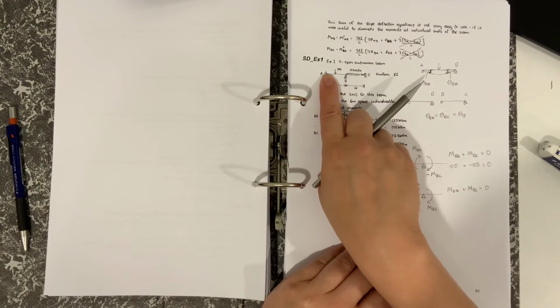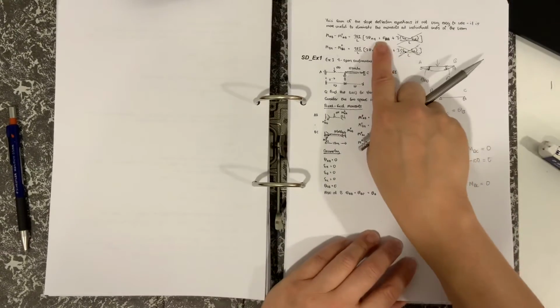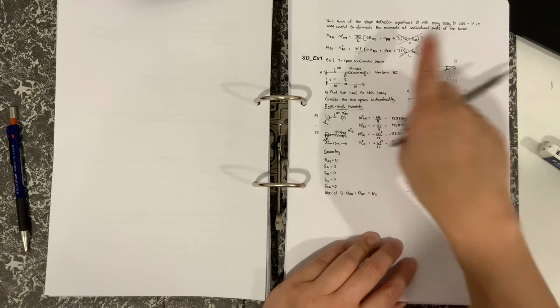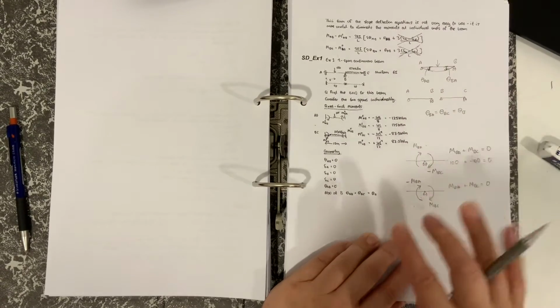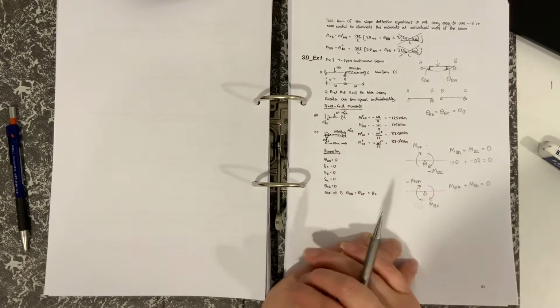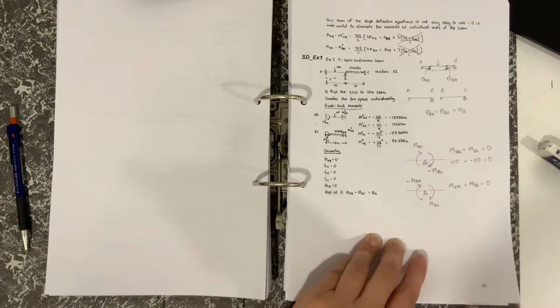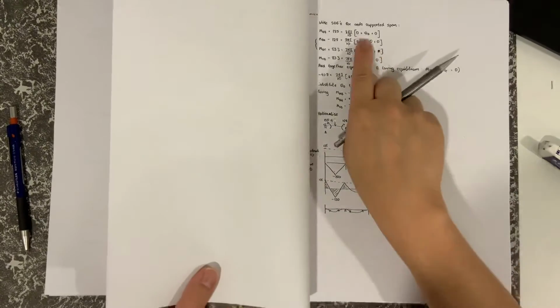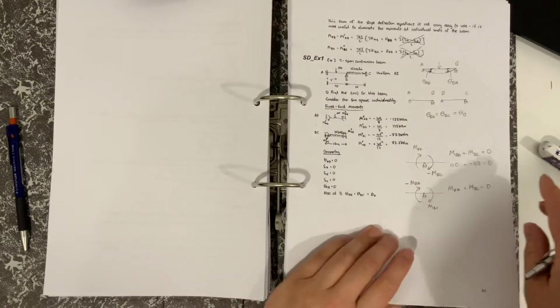which is 2 times that rotation. That rotation is 0, so we look, there's 0 there, plus theta BA, and we can call theta BA just theta B. Because of compatibility, the rotation on both sides of B have to be in the same direction. So we can simplify it and just call it theta B for both sides. Plus theta B, and this bit of the equation we ignore because I don't want to cover settlement.